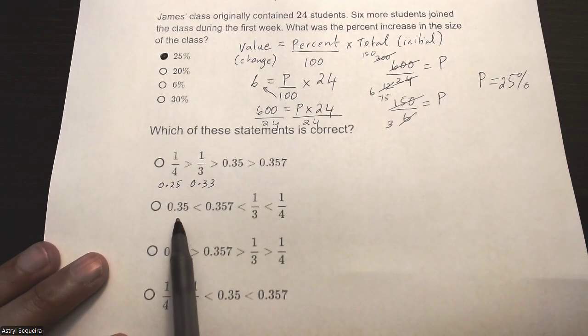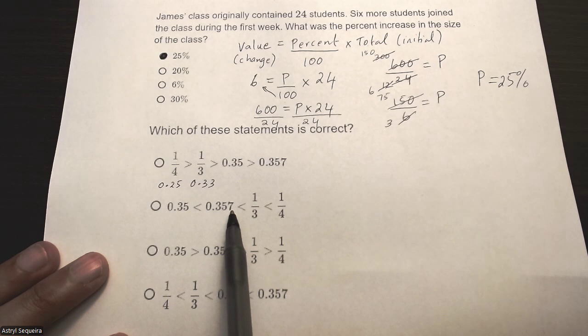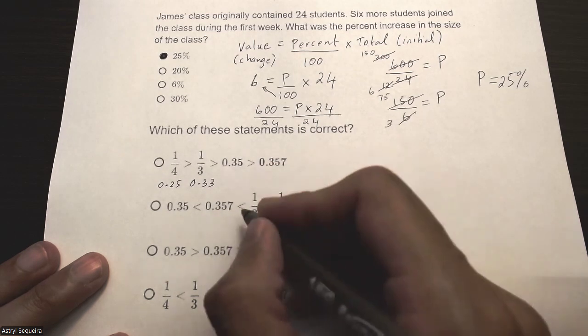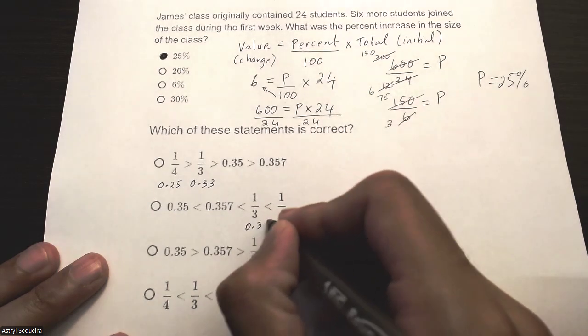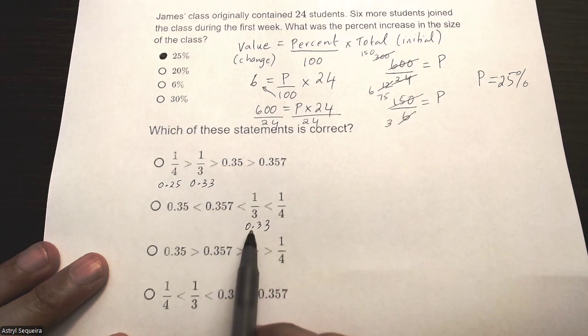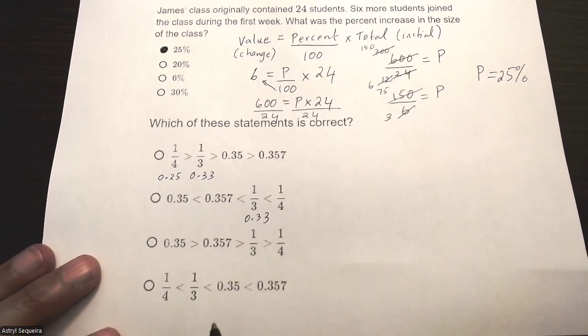Let's go to the second option. 0.35 is less than 0.357. That is true. 0.357 is less than 1 over 3, which is 0.33. That is false because 0.357 is greater than 0.33. So we know we can rule out the second option as well.